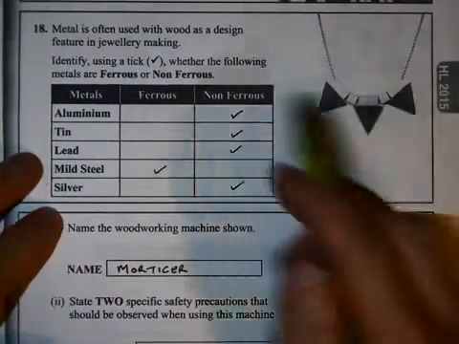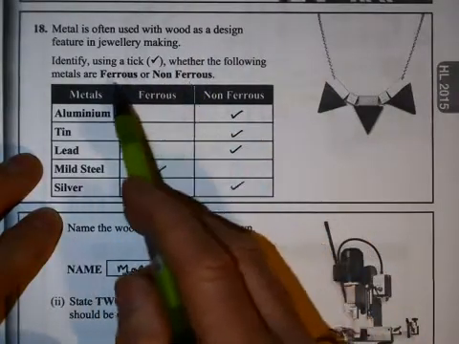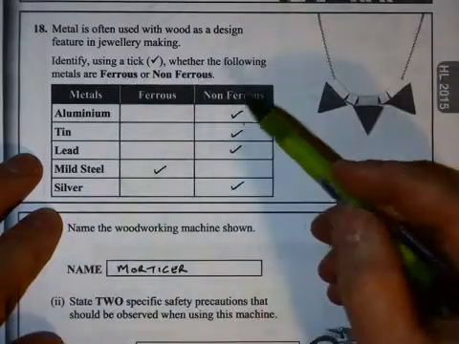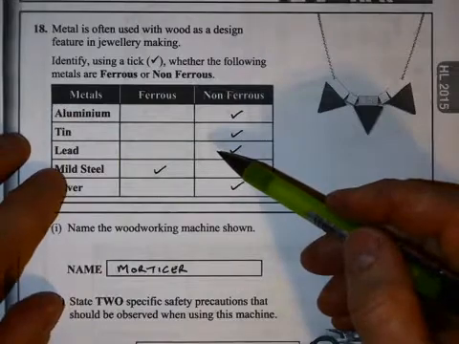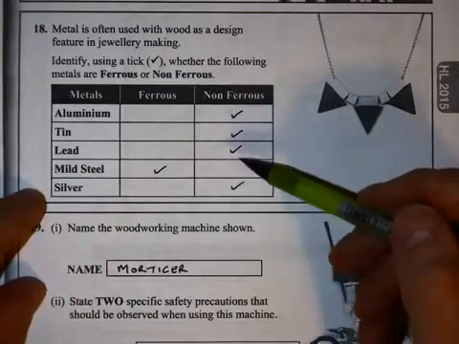Metal, often used with wood. Identify the ferrous and non-ferrous. Common question. Ferrous is the ones that have iron, and the non-ferrous don't have iron, so they won't rust. So the only one in this list that will rust is mild steel. Silver, lead, tin, aluminium won't rust.